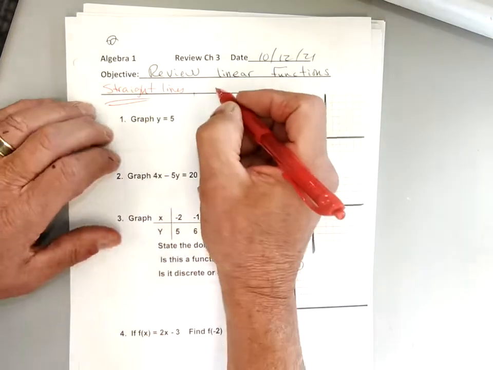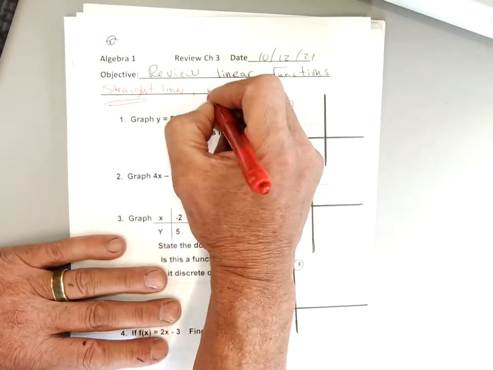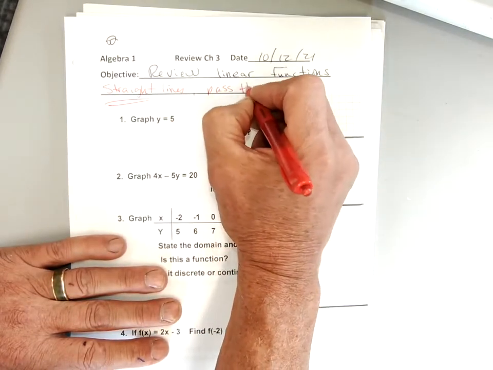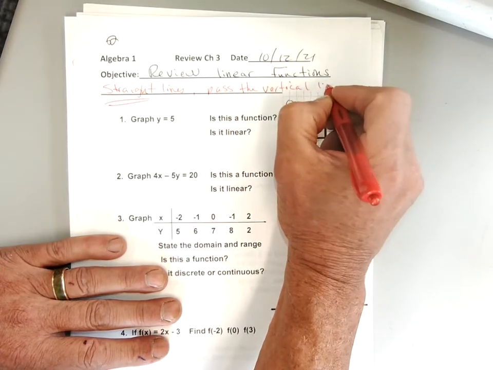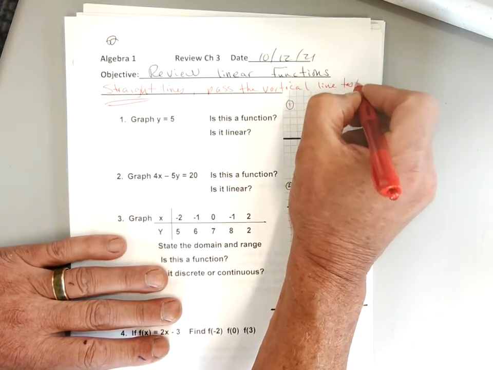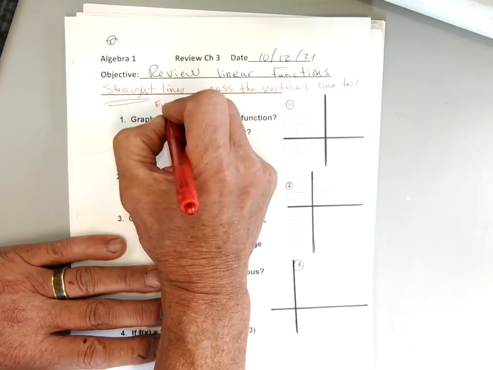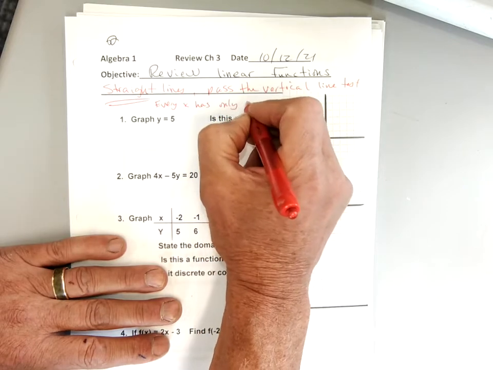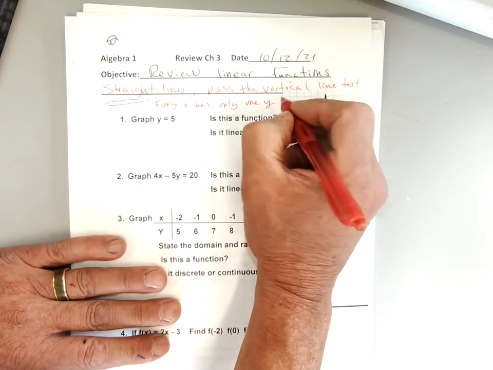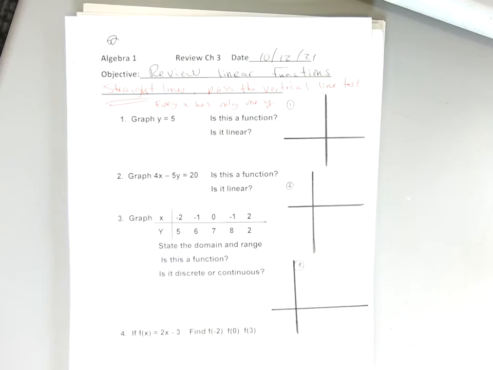And if it's a function, it's got to pass the vertical line test, or better yet, every x has only one y. I'll let you write that down, but that's what that means. It says linear functions. Linear functions means all of that. It's got to be a straight line, not crooked, not curvy. And if it's a function, every x has only one y, okay?